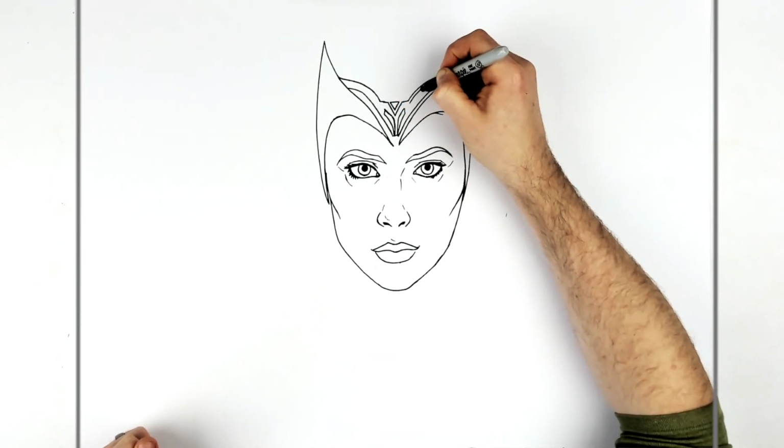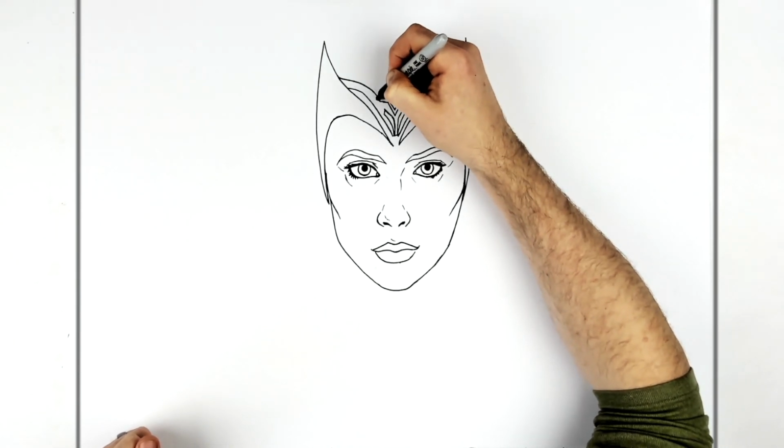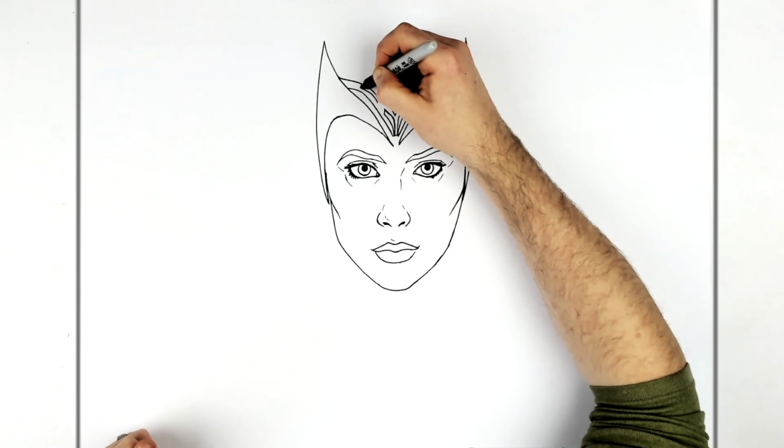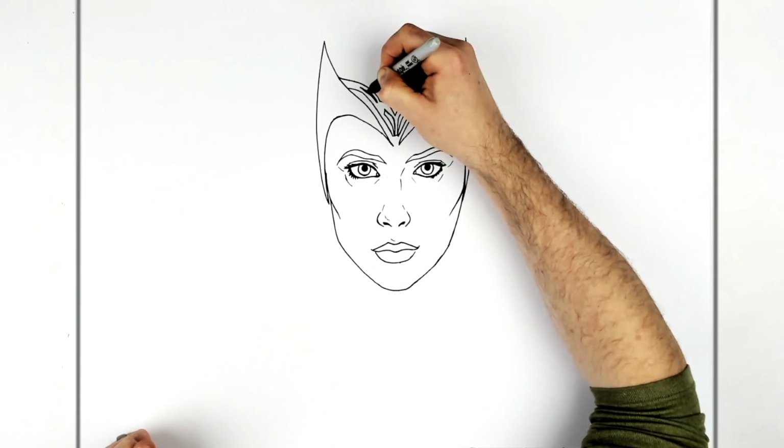And this is just dark now, this section, so I'll just shade this dark because you can't really see.